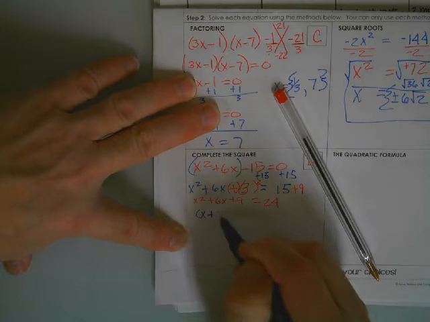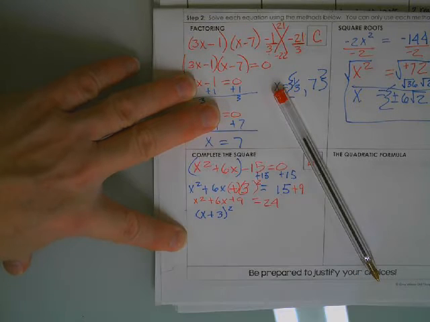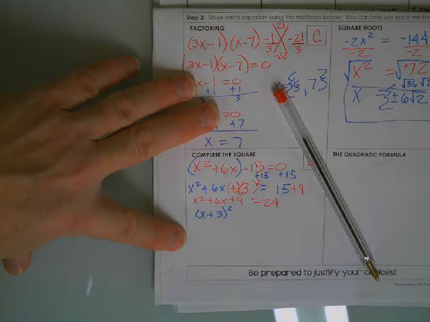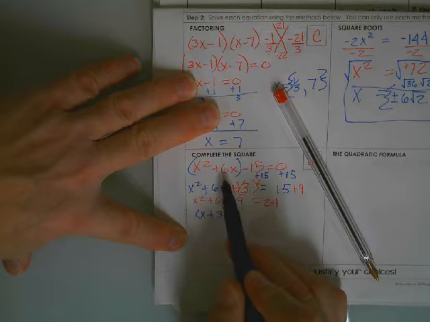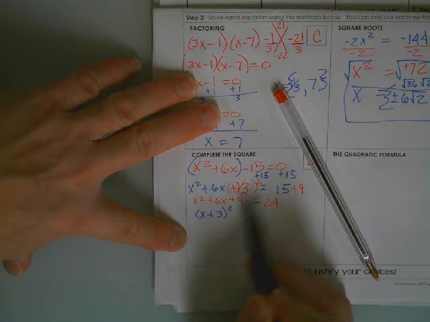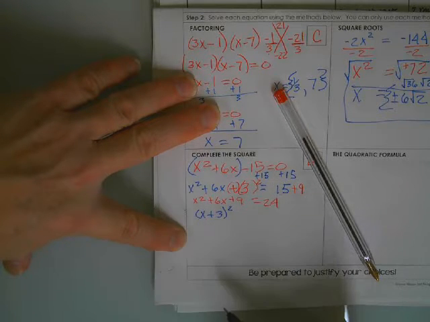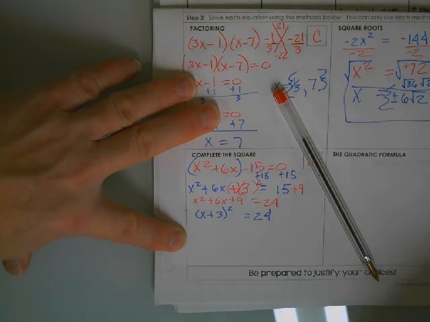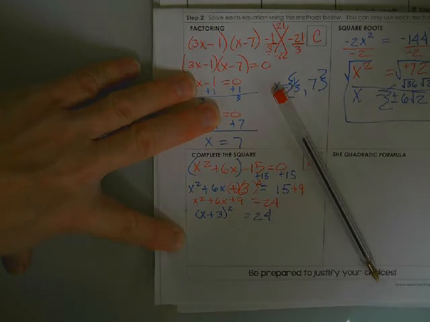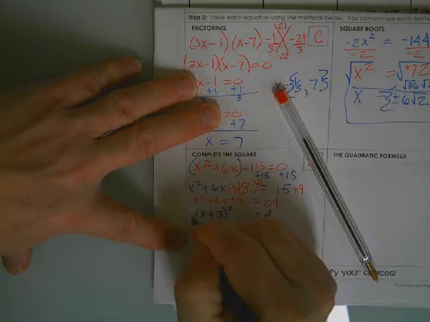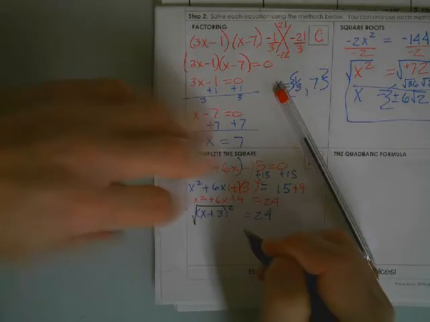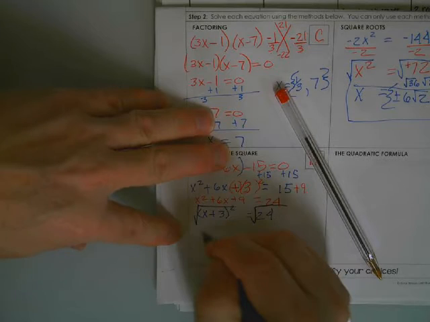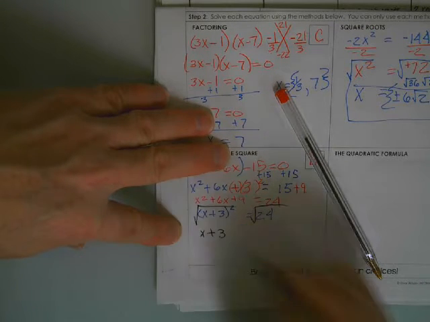It's going to be x plus 3, because that's what we created, right? X plus 3 squared. We took half of the 6 here to give us our 3, and that 3 term squared. So we have x plus 3 squared equals 24. Now what's our next step? I'm going to take the square root. And the square root of x plus 3 squared is just x plus 3.